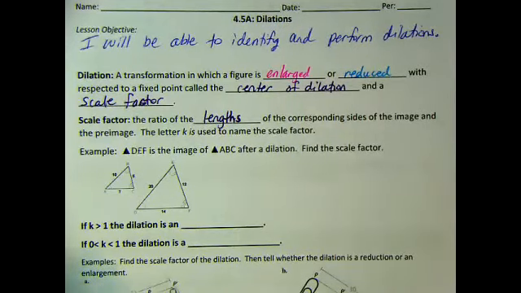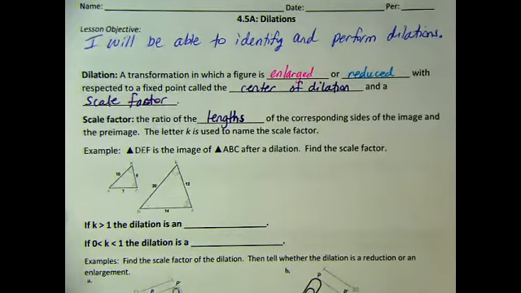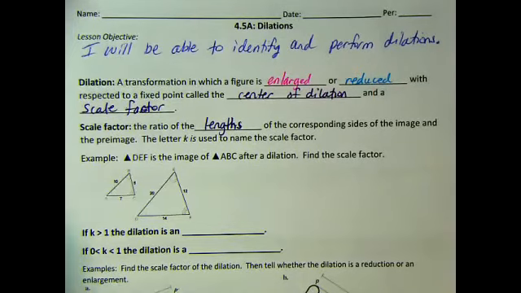So we are working on our 4.5 dilations notes today. Our objective is that I will be able to identify and perform dilations. Okay, so we want to first understand what a dilation is. And once we understand what a dilation is, then we're going to be able to perform dilations ourselves.